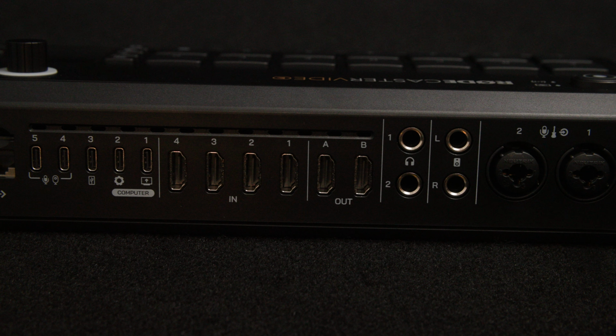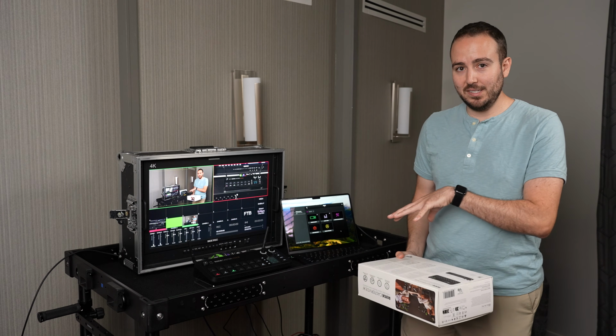A couple other connections. We've got 2 XLR combo jacks from Neutrik. So these are XLR audio or 1/4-inch audio if need be. There's 2, a left and right monitor outputs. So those are 1/4-inch. Then you've also got 2 headphone outputs, which are also 1/4-inch. You can always adapt that with a little 1/4-inch to 3.5 or 1/8 adapter. So lots of connectivity on this thing.